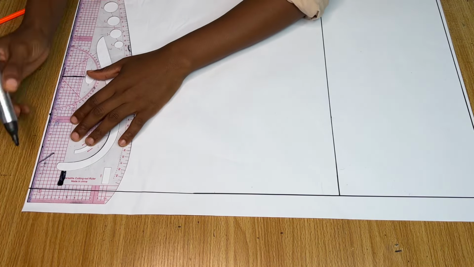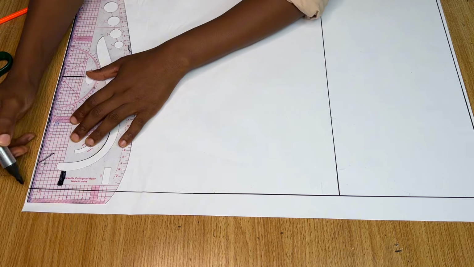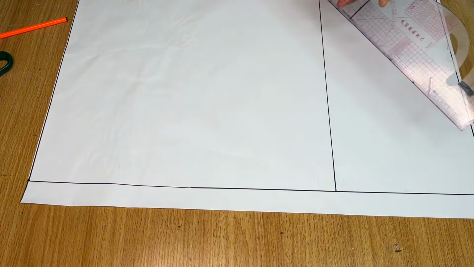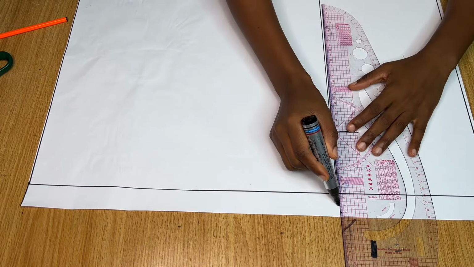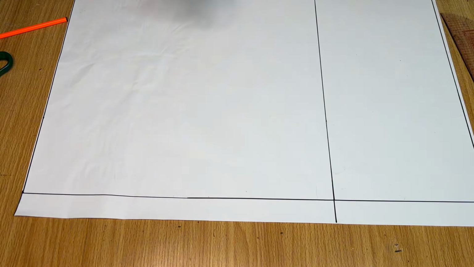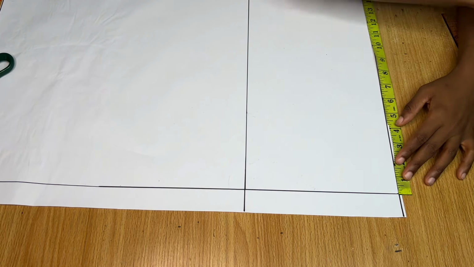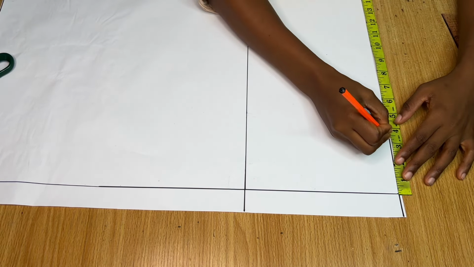Now for you to get the length of the skirt part, you have to minus the upper part from the full length of the dress that you're making. Remember that the upper part is 15.5, and then we need to add that to the skirt part to make it a full dress, okay? So now once you're through with this, remember that this is the zipper allowance line and all your measurements must start from that zipper allowance line.